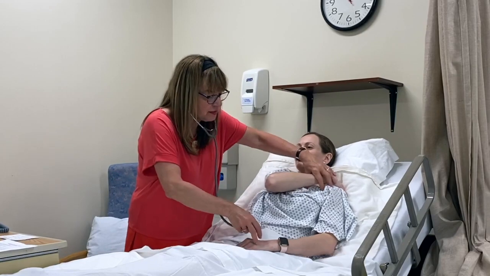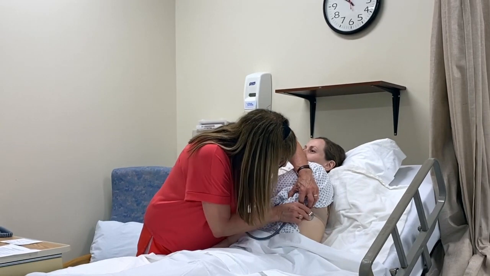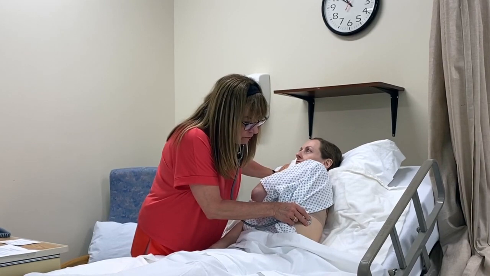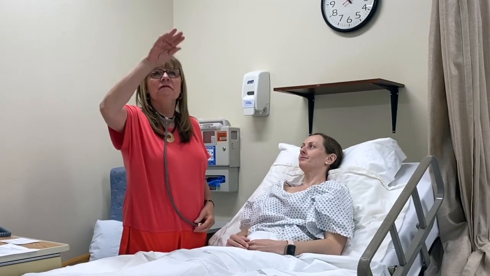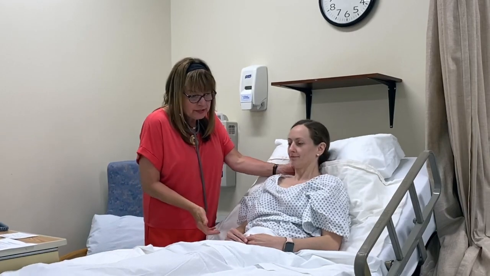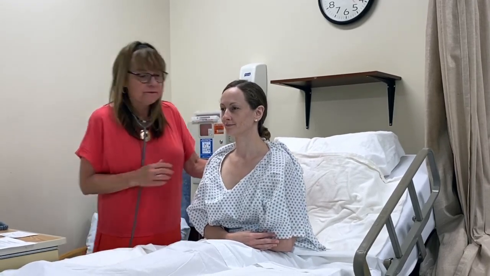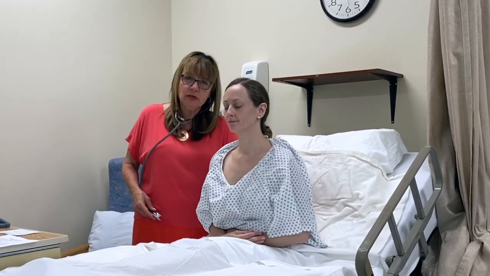Definitely long and short. I'm going to listen over here on the other side. The inflow of air is very much long and short and clear bilaterally. Now I'm going to listen to her back, okay? And remember not to listen over bones. You have scapula back here. And you're always going to compare from side to side, top to bottom.